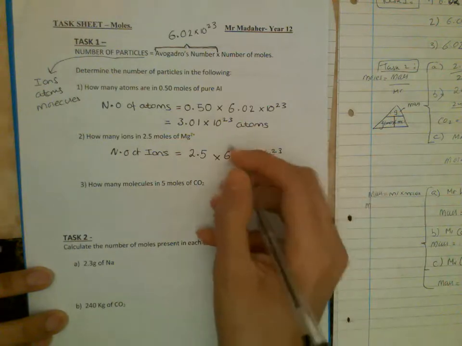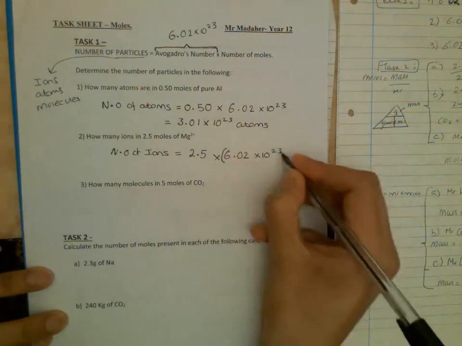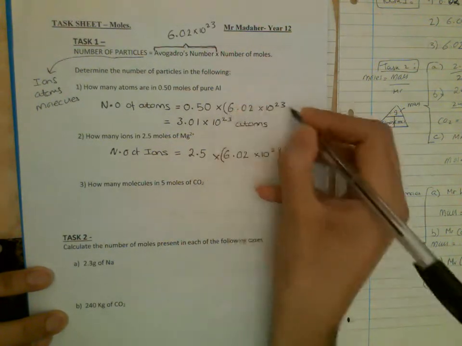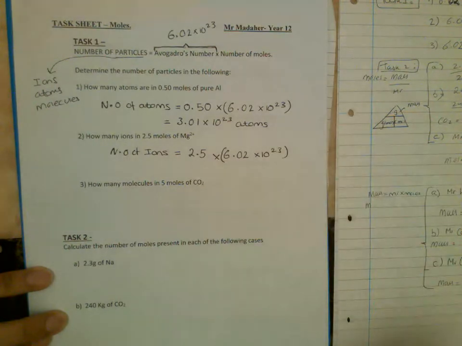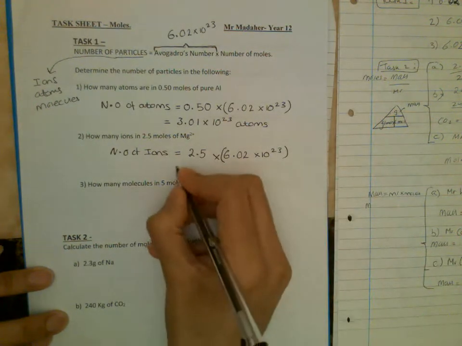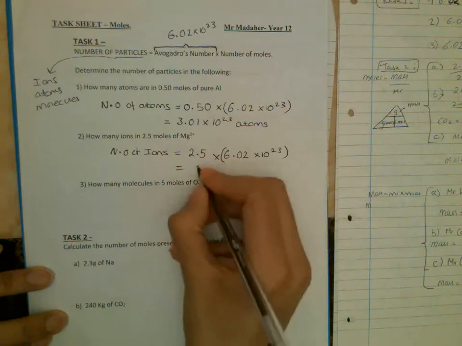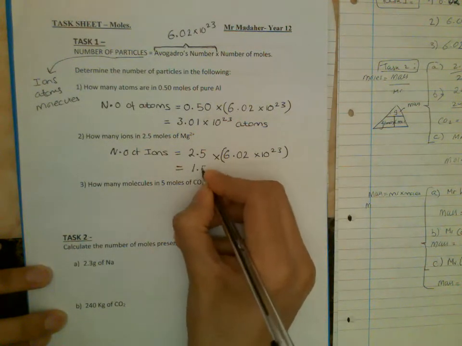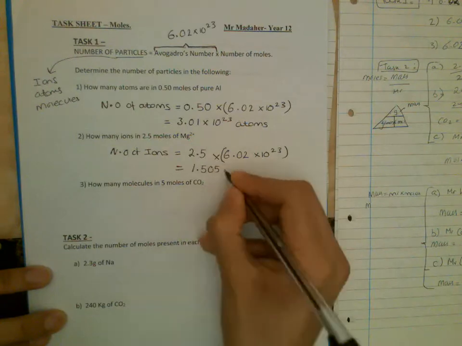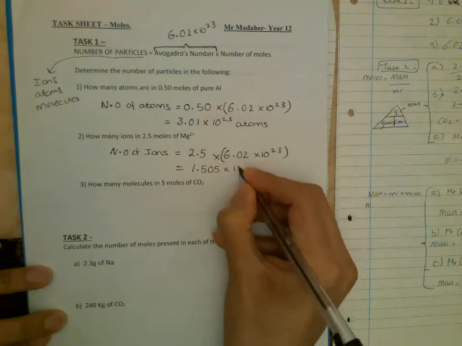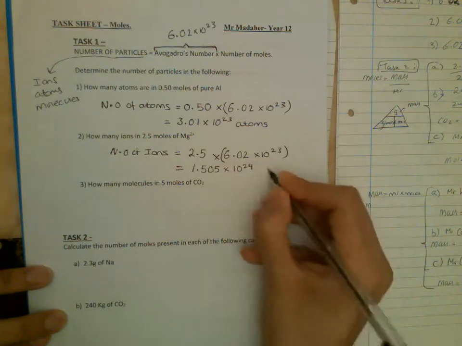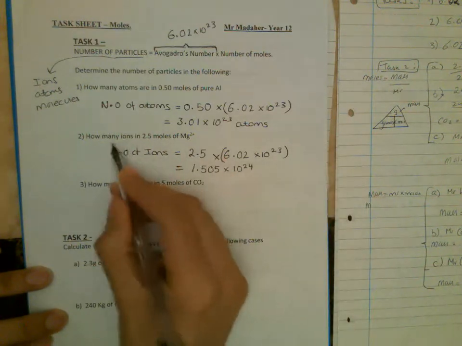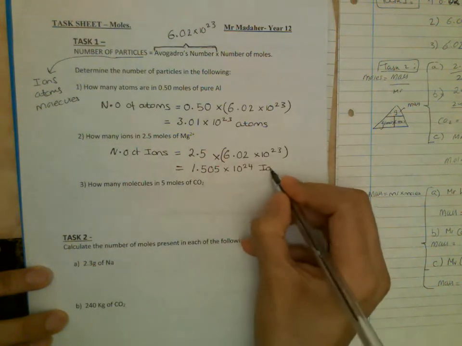Maybe just to clear things up, we could put Avogadro's number in brackets to avoid confusion, and we would get an answer of 1.505 times 10 to the power of 24, and we're looking for how many ions, so ions.